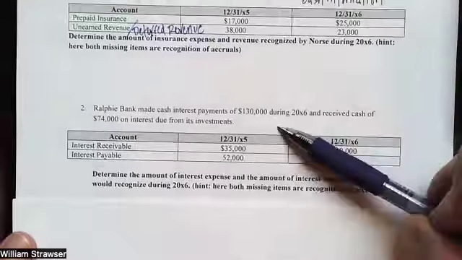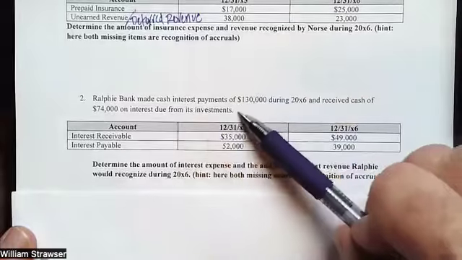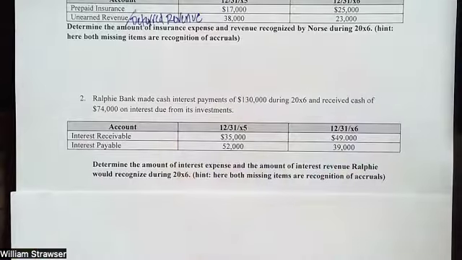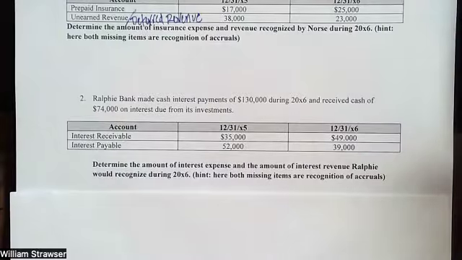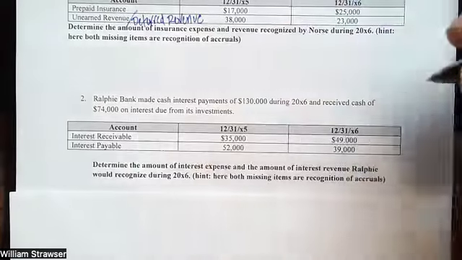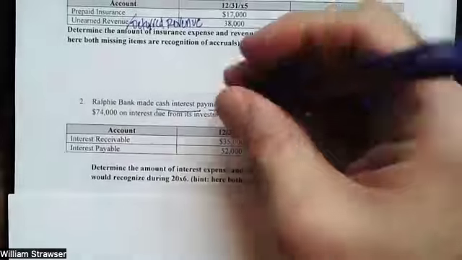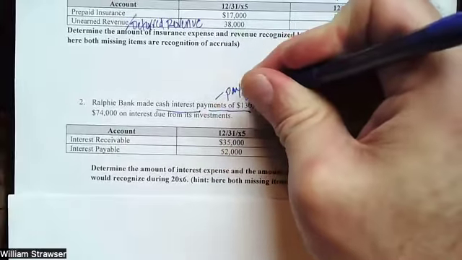In this case, again, we're getting cash information. So we made cash interest payments of 130,000 during 20x6, and received cash of $74,000 on interest due from investments my company made. So I have money that I've borrowed and I have money that I've invested. So the cash interest payments that were made are going to pay off accrued interest expense.